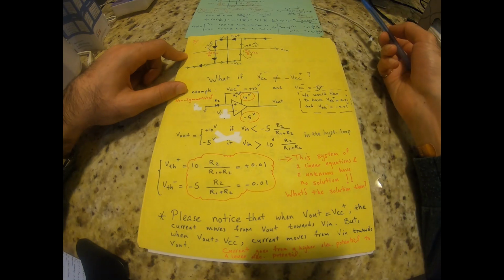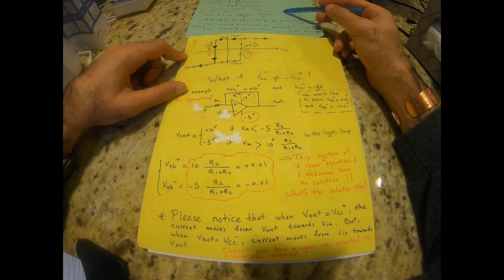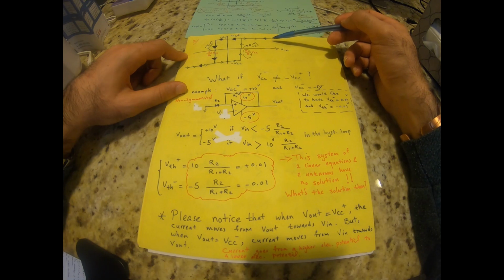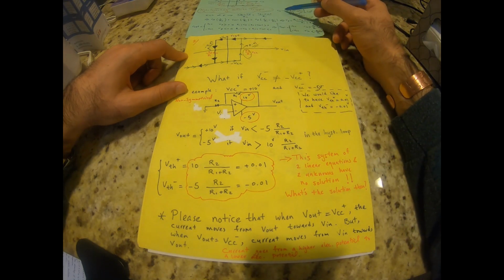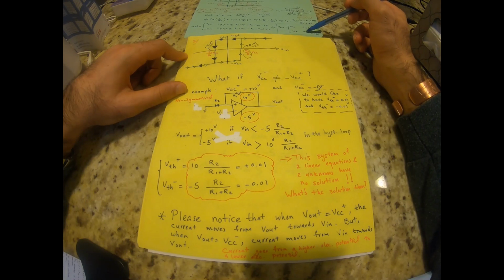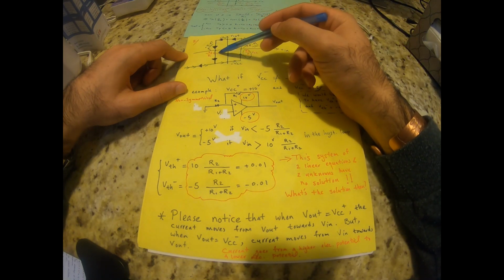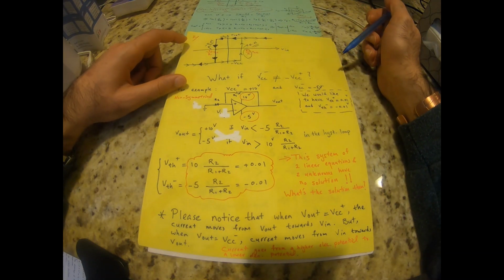And on the other hand, if Vin is a very huge positive number, the output is going to be VCC. And if we decrease the input voltage, you get to a point that VP, which is this point, is going to get smaller than 0. Or on the other hand, Vin is going to get smaller than this value, which is negative R2 divided by R1 times VCC. So then you see that the switch happens right here.